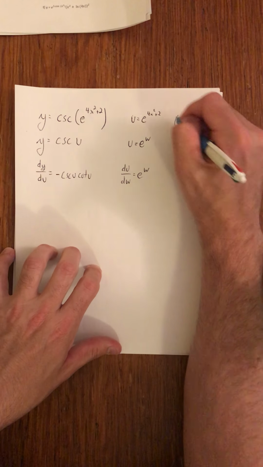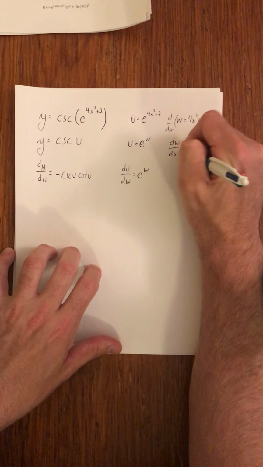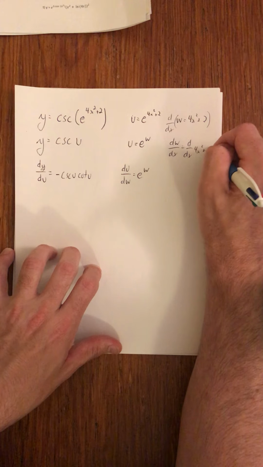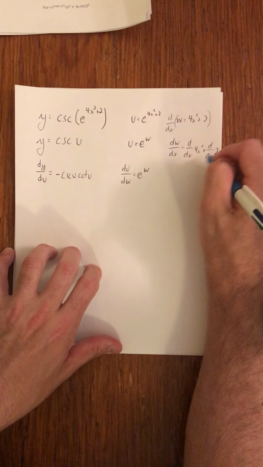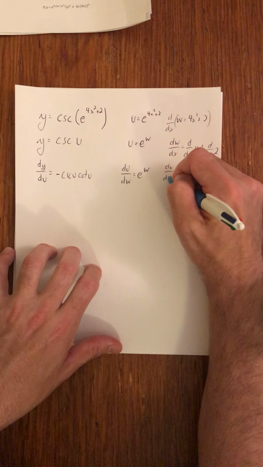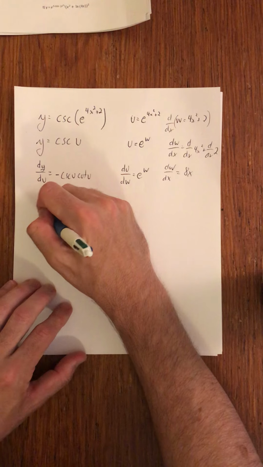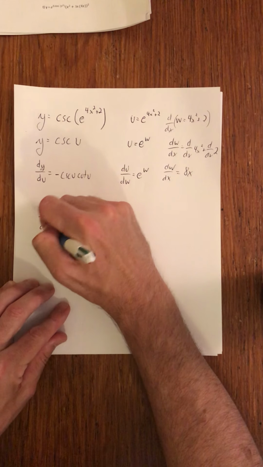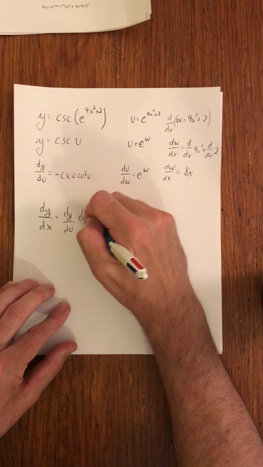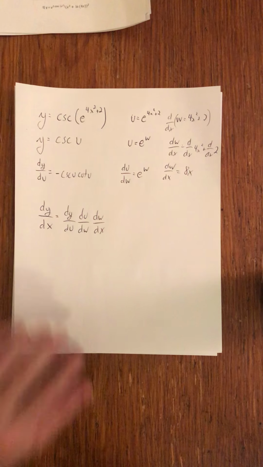And then here, dw dx is equal to, gotta do my sum rule, 4x squared plus ddx of 2, that goes to 0. This term goes to 8x. dw dx. And then I'm going to just put it all together as a chain rule then. Therefore, dy dx is equal to dy du du dw dw dx.